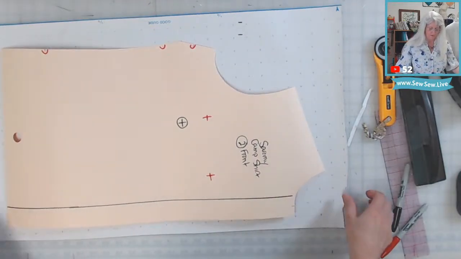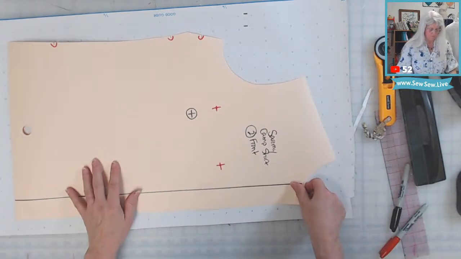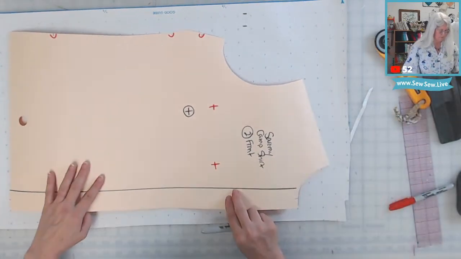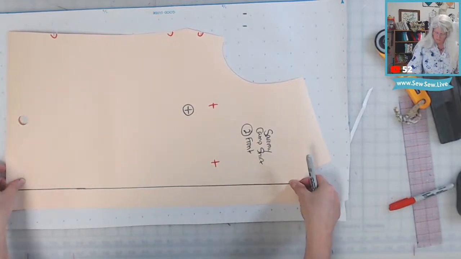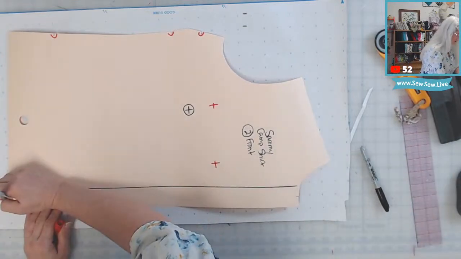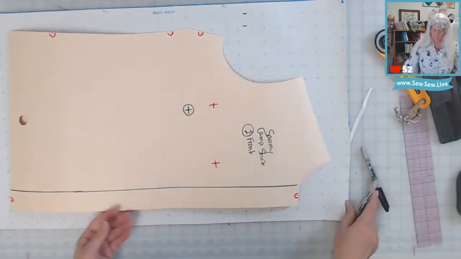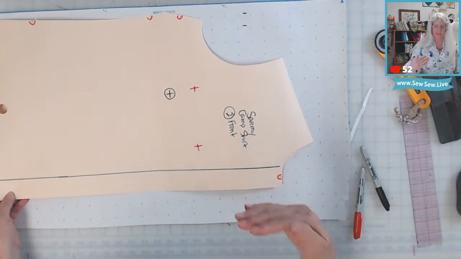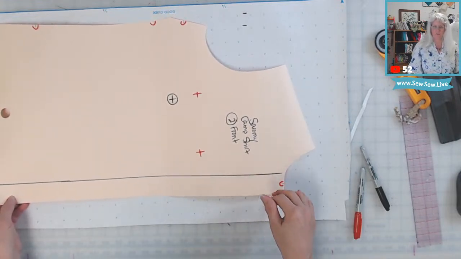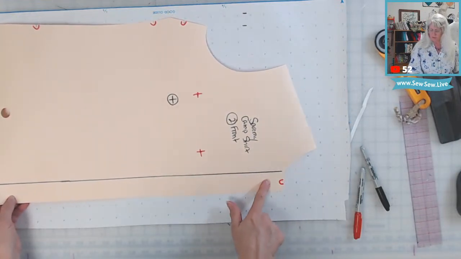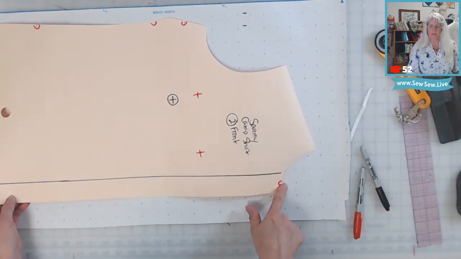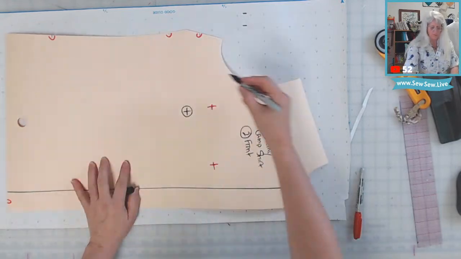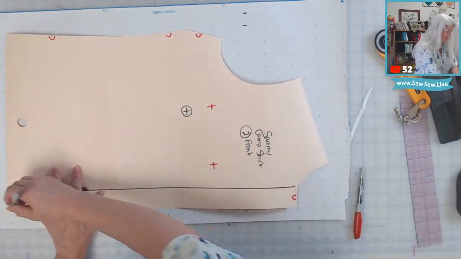All right, so this is also going to be on the fold. And I have my center front notch right here on my pattern piece. Remember, I don't have the facing on the fold right here. So if yours has the facing on the fold, you're going to just want to make sure you know exactly where the center front line is. And we're going to trace around the perimeter, and we're going to stop at our center front line here.